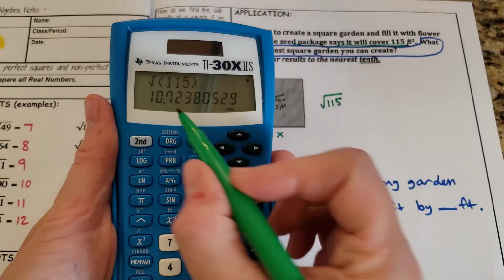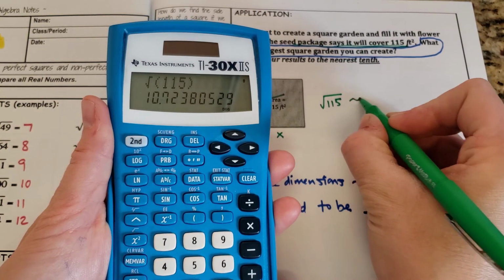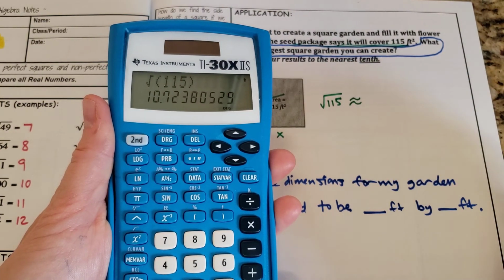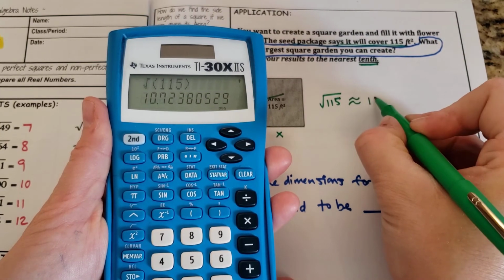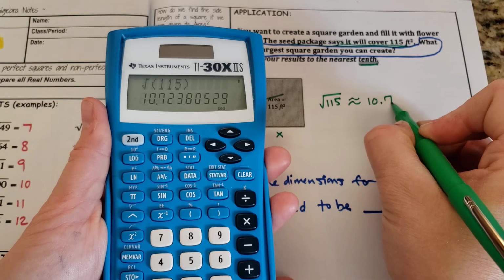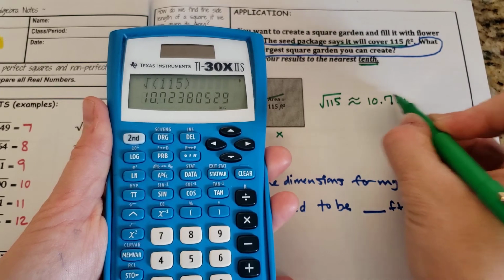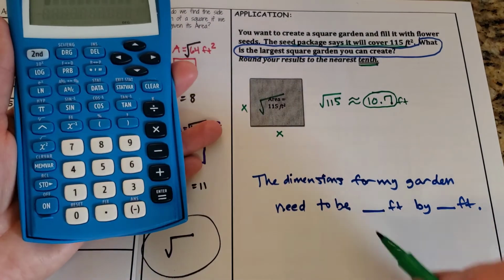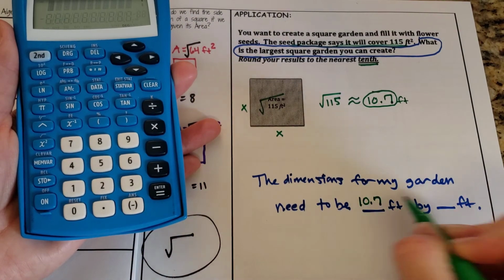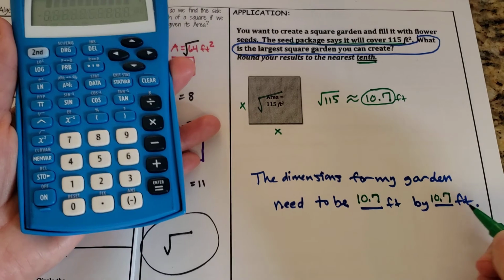Ooh, see how it goes all the way across the calculator? That's because this is an irrational number. Approximately says that we want to round to the nearest tenth. So approximately 10.7, and that's going to be feet. Okay, so the dimensions of my garden could be about 10.7 feet by 10.7 feet.